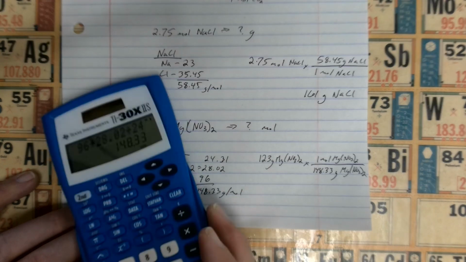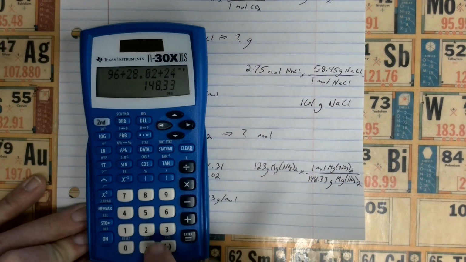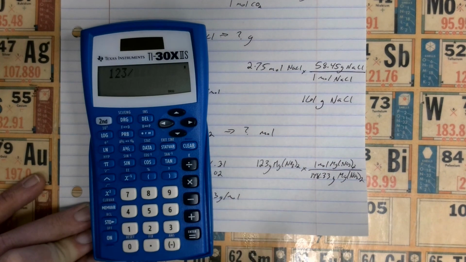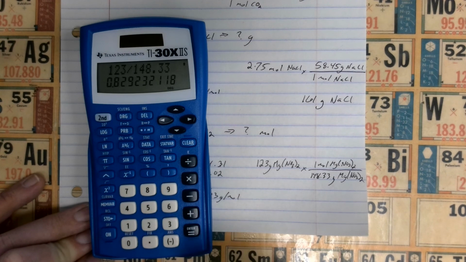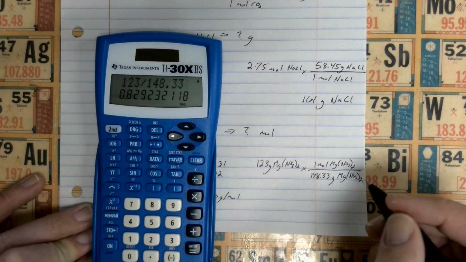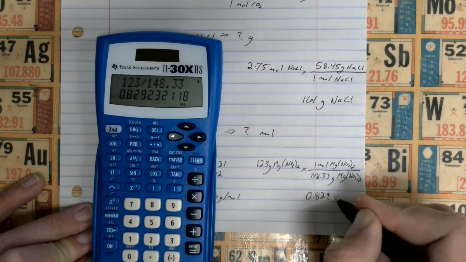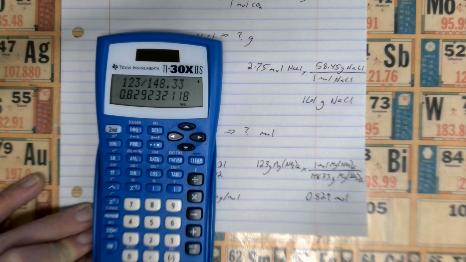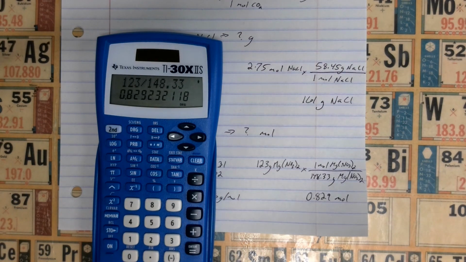So now I'm going to do 123 times 1 and then divided by 148.33. So 123 times 1 is itself, so divided by 148.33 gives me 0.829. So 0.829 moles. Okay. So that is how you do grams to moles conversions. I hope this helps. Let me know if you have any questions.